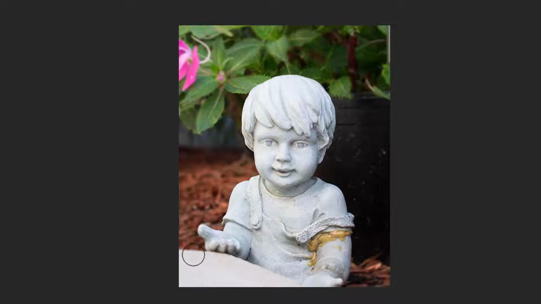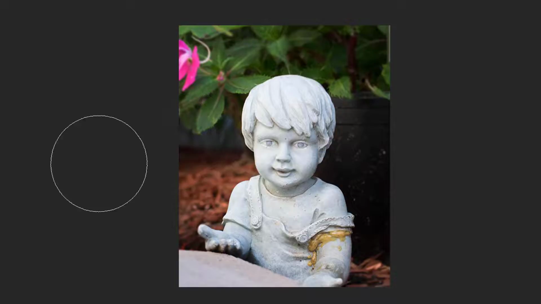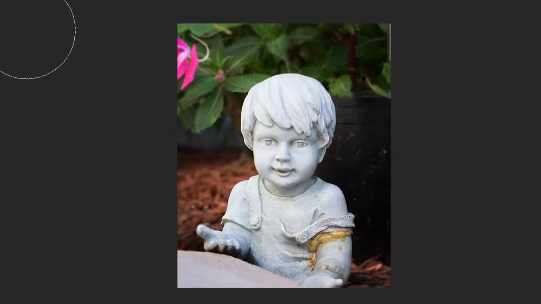And we'll make a big one. Remember, we're using the bracket keys to enlarge the brush. And I'm going to take that down just a touch. So now we can really look at that figurine and pay a little more attention to it.